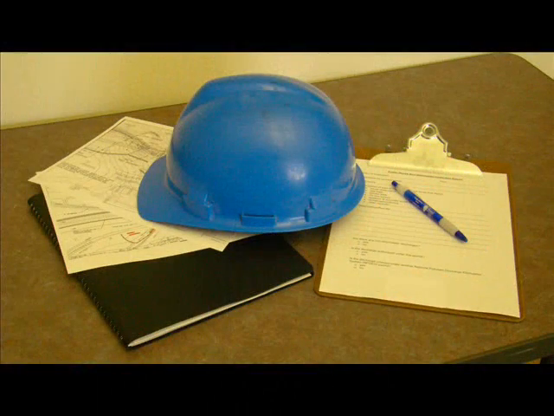Getting started. Grab a map of each facility, a hard hat, clipboard with inspection forms, and a pen, and head out to inspect each public works facility.